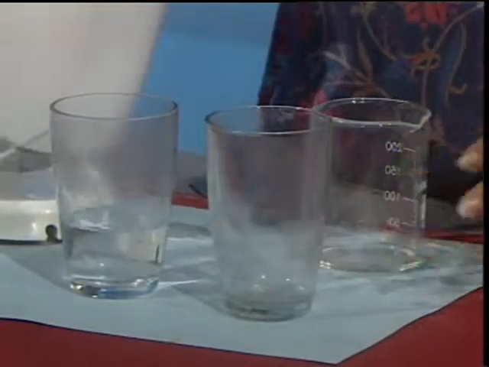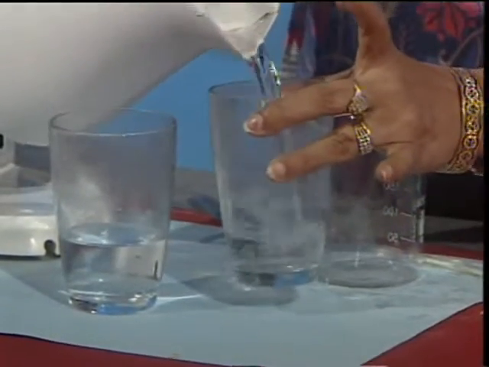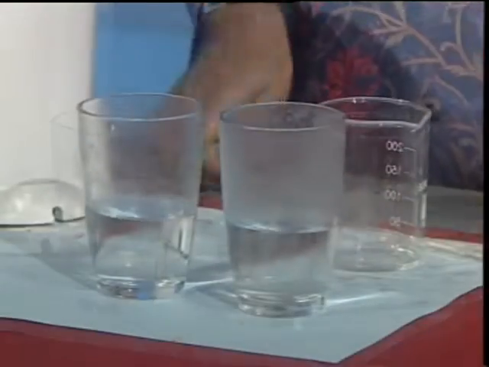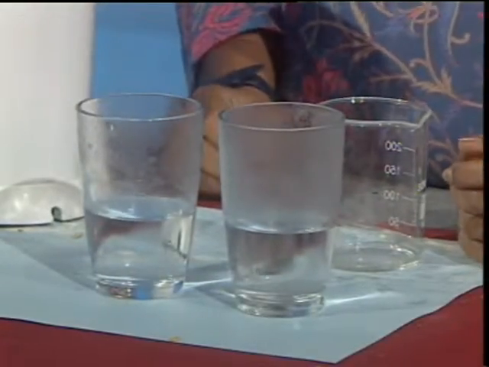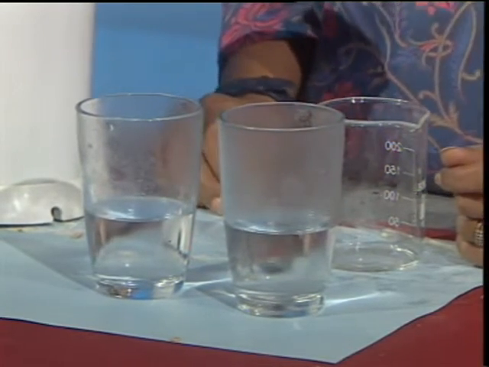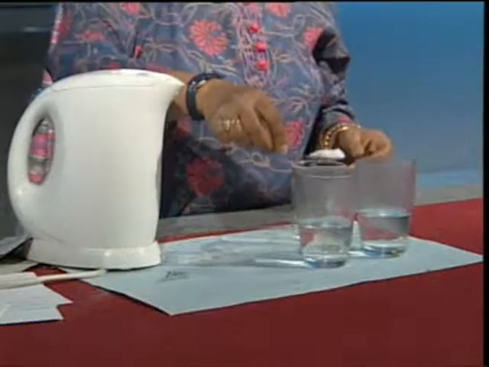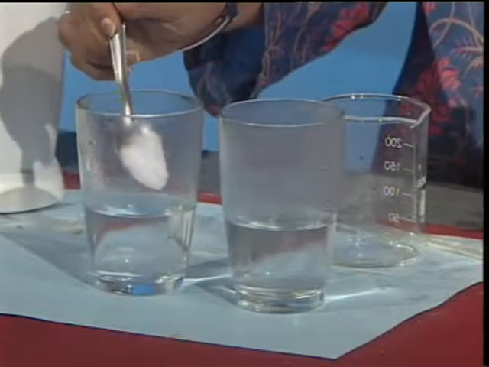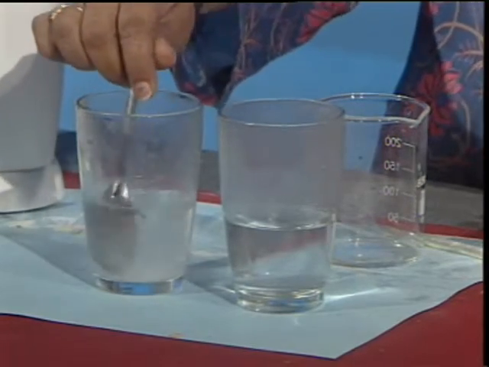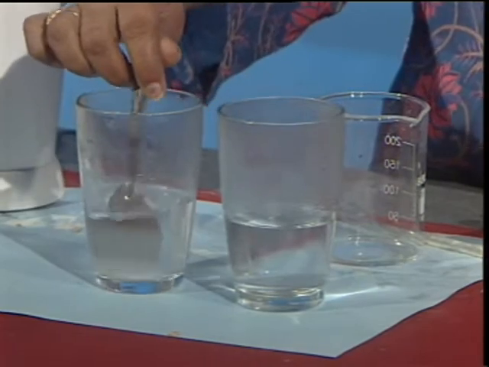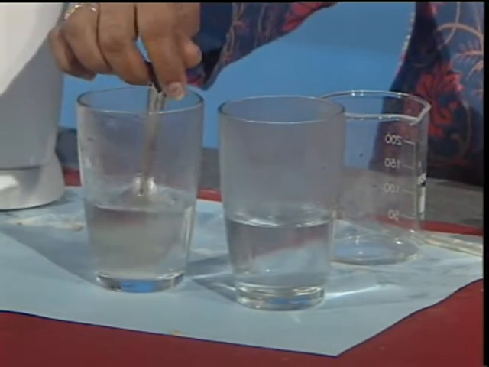We'll pour some water into the glasses. Water is a universal solvent. It will dissolve everything, but the rate of dissolution would vary. Now I require salt and sugar, a spoon of salt, which I'll be mixing in hot water, and in this hot water the salt will quickly get dissolved.